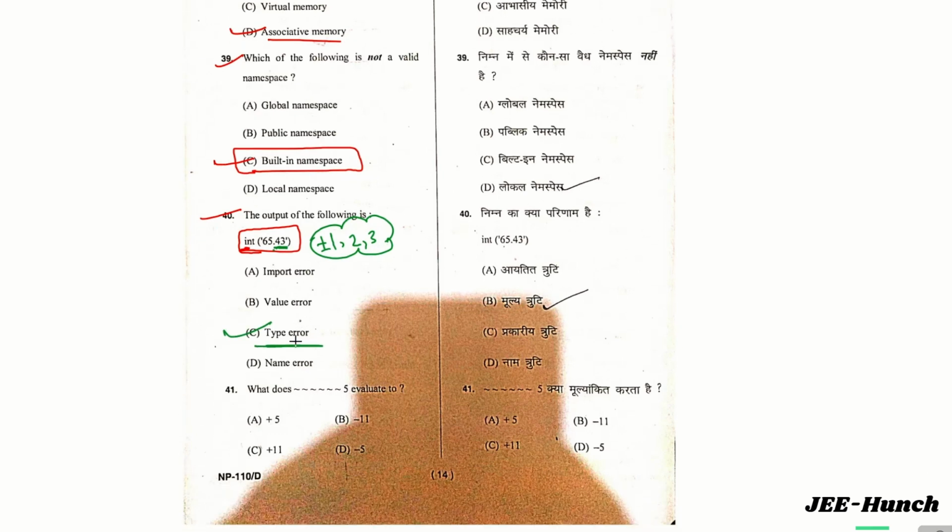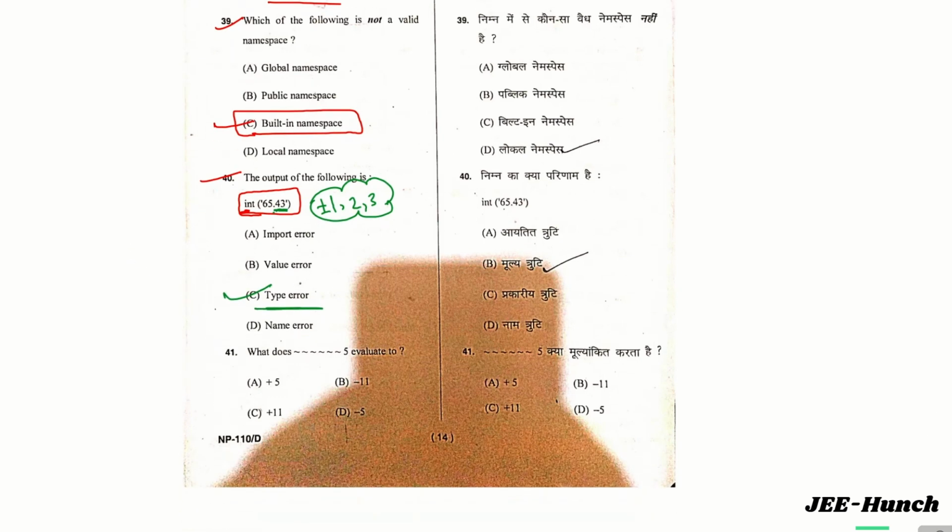Okay. Question number 41. What does maximum evaluate to? So the answer is plus 6, but here it is not in the options, so we can't say anything. So here it should be 6, but we take plus 5.